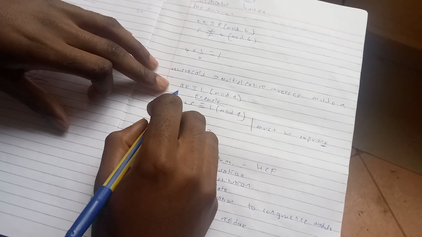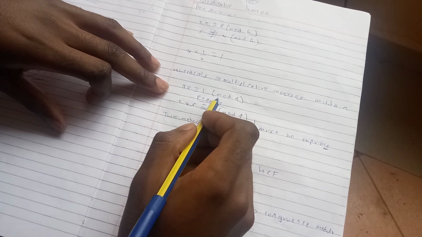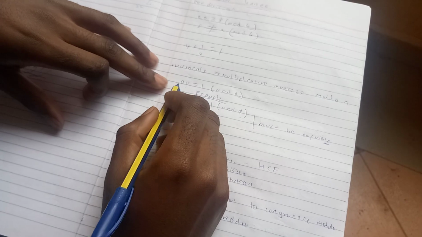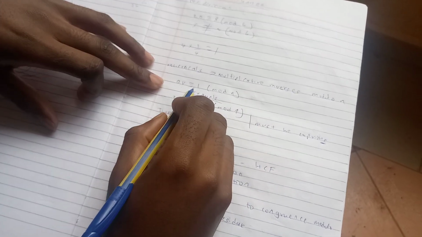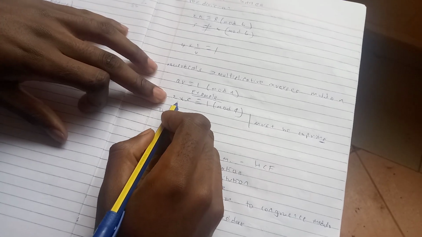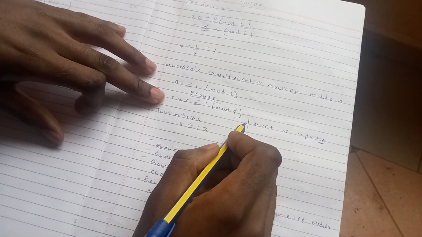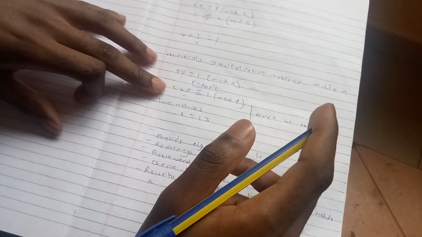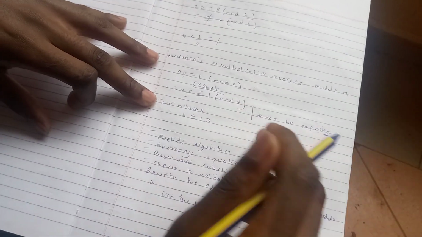When you have the equation AB congruent to 1 modulo n, B is the multiplicative inverse of A modulo n. The least residue has to be 1 in this equation. For instance, 2 times 5 is congruent to 1 modulo 9. In this case, 5 is the multiplicative inverse of 2 modulo 9.